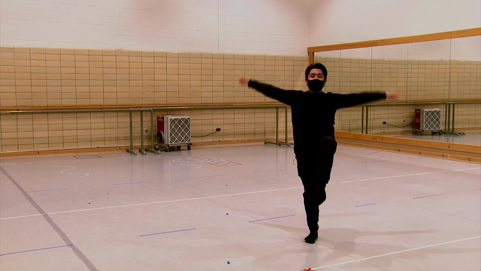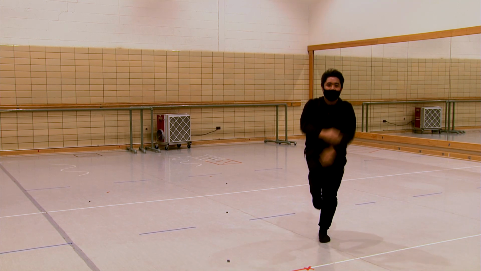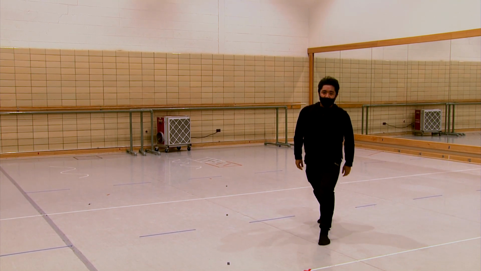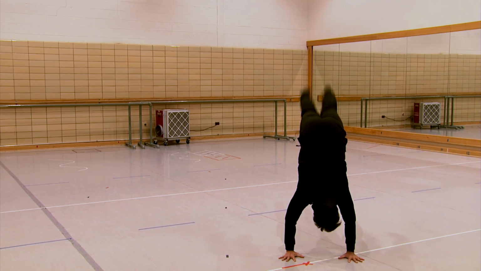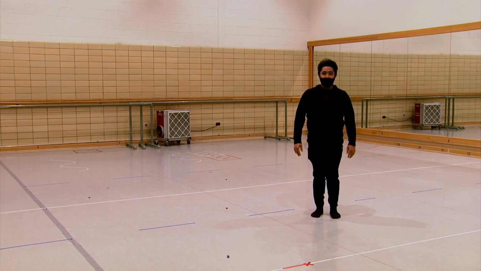Scoop it 5, 6, 7, 8. Third one, we scoop 1, 2. We're going to step back 3, rock front 4. Now here's an inversion. 5, switch leg 6, come up 7 and 8. And you're ready for the second side.